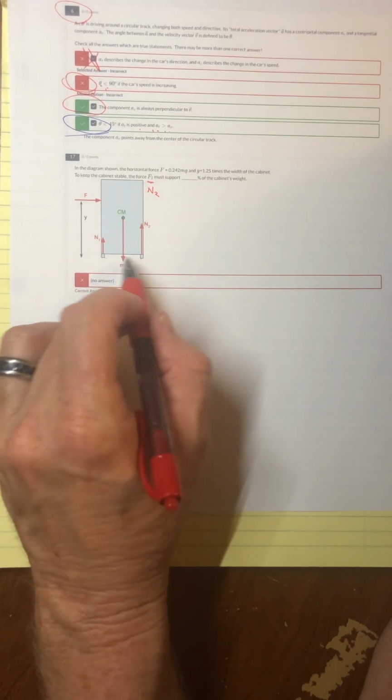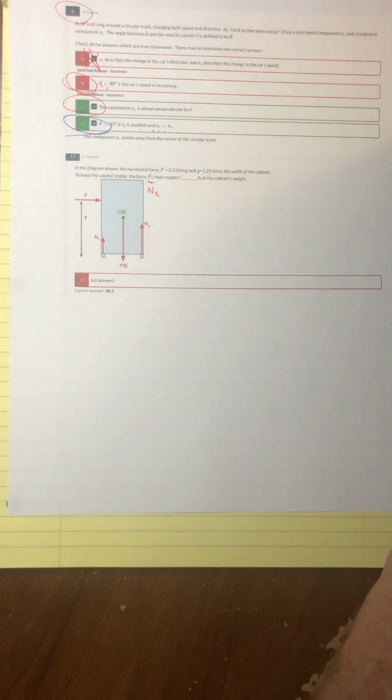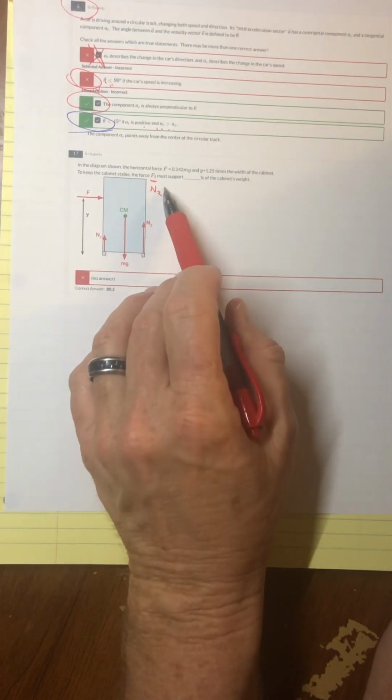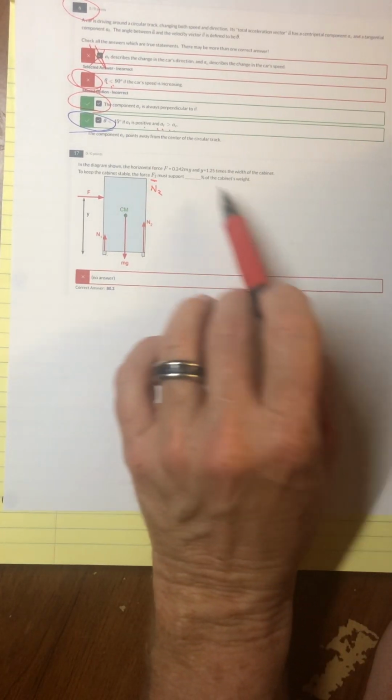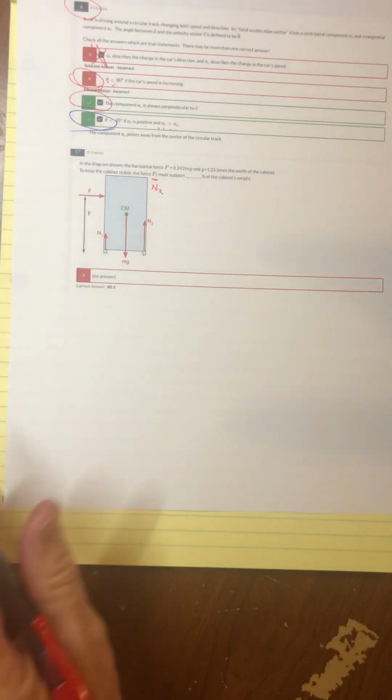So we've got two forces pushing up, and one is a normal force on the left leg, and another one is a normal force on the right leg. I'm going to go down that road. I think that's what they want here. Okay, and then they want it as a percentage.